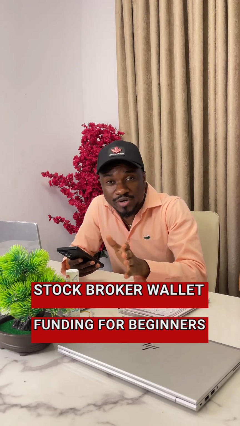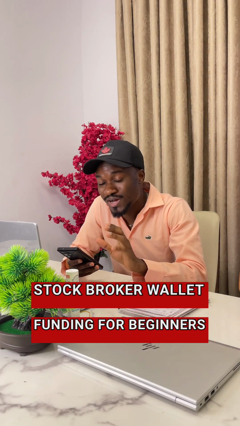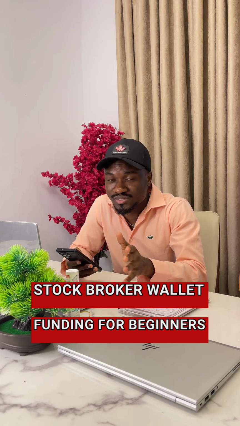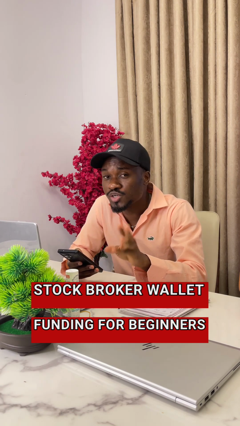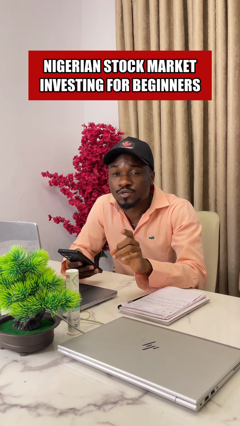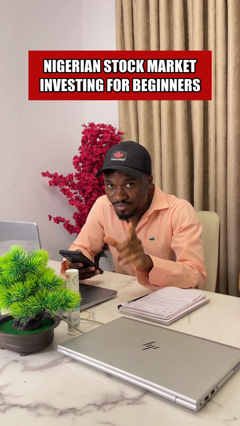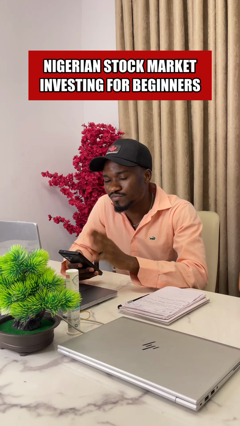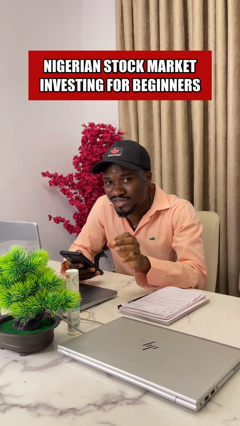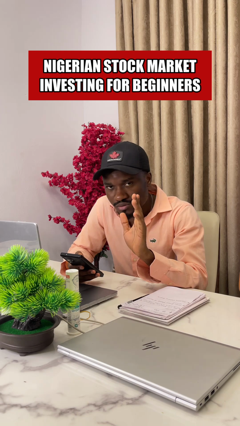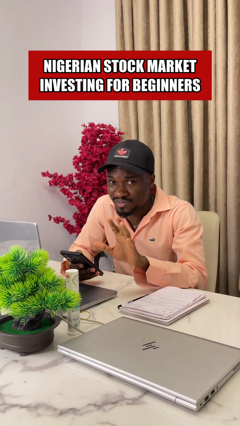So here is a tutorial for those of you who are yet to understand how to fund your stockbroker account. In this tutorial, I will show you how you can transfer money from your mobile app into your stockbroker app or account, right? So you need to have created your stockbroker account, registered, and verified it. If you are yet to do that, please create your stockbroker account and get it verified.